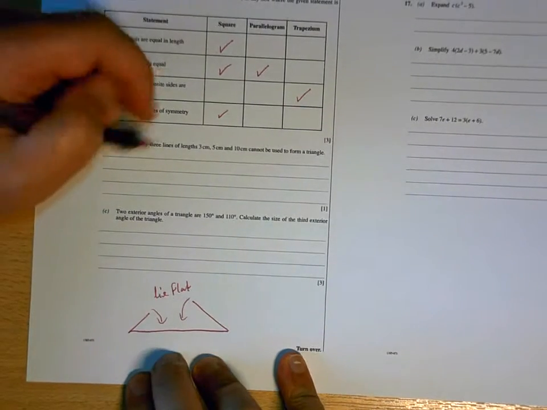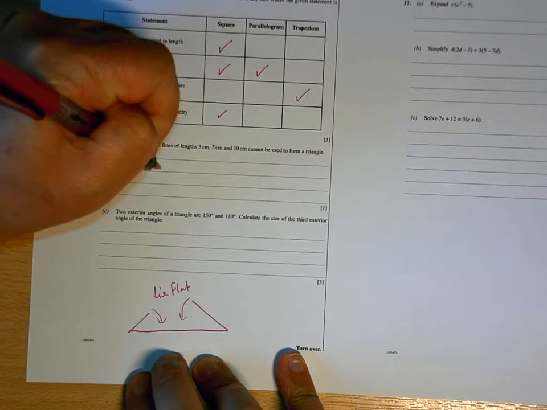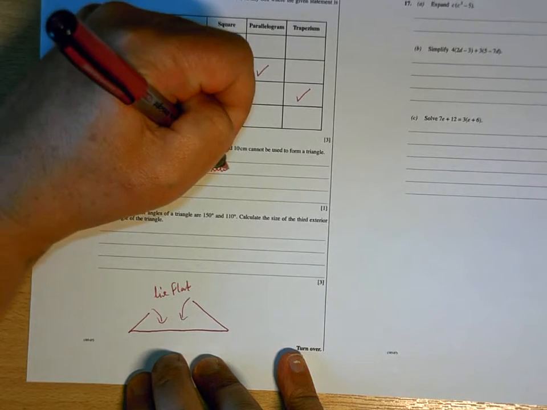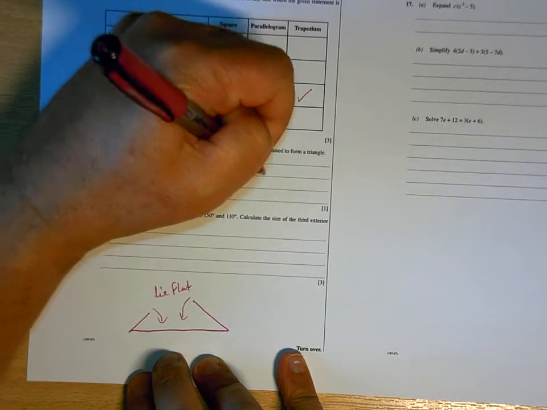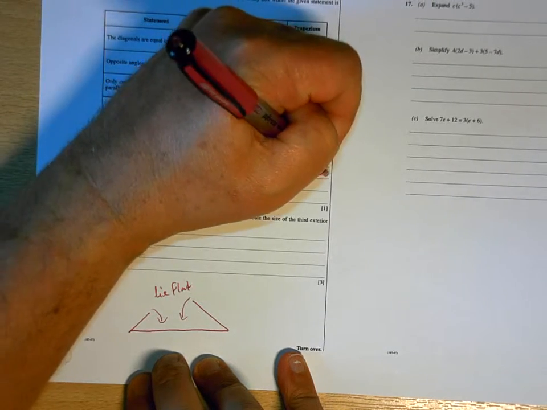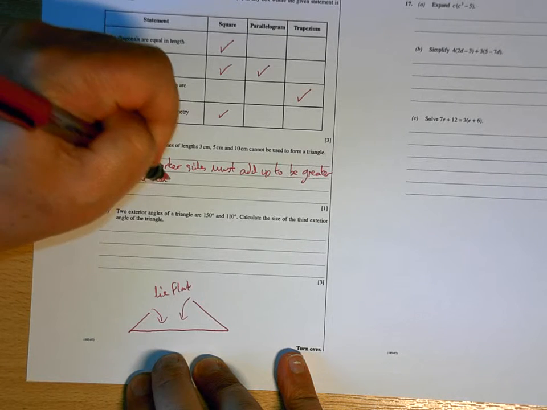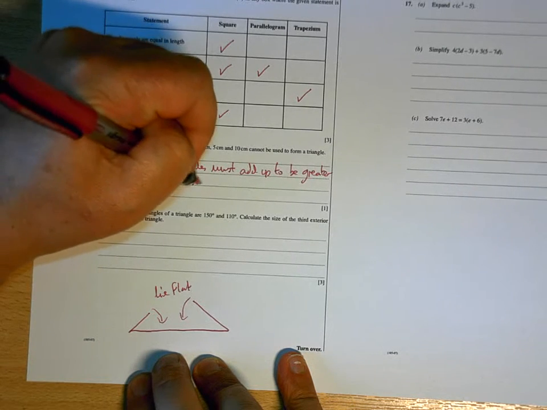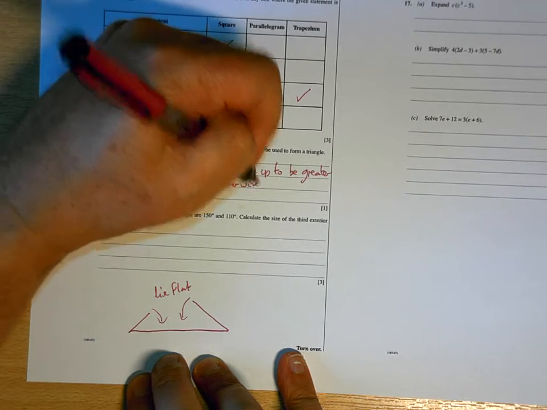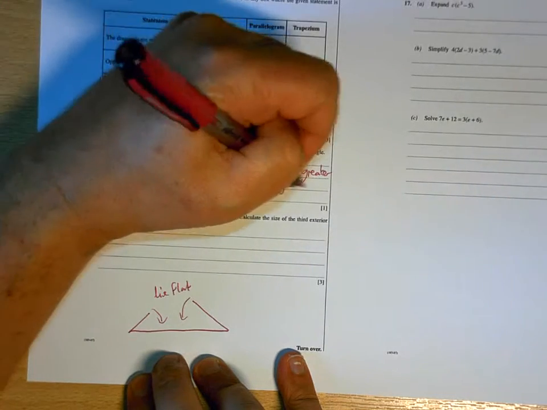Okay, so the 2 shorter sides must add up to be greater than the longer side. Otherwise they don't touch. Don't, won't, can't.